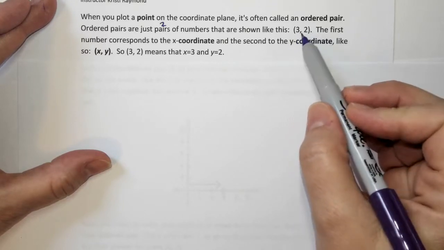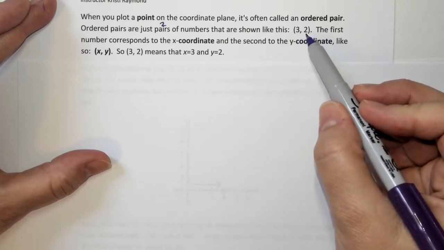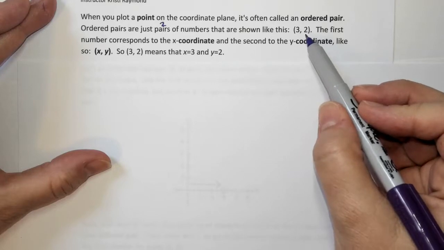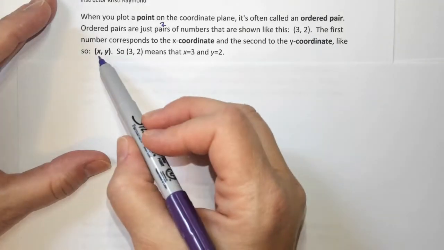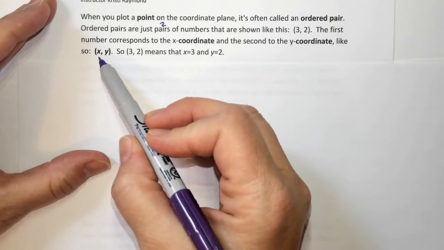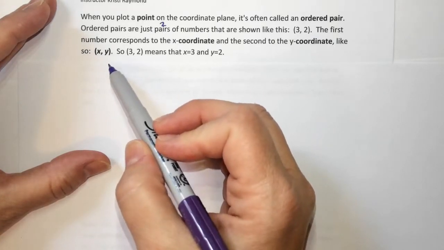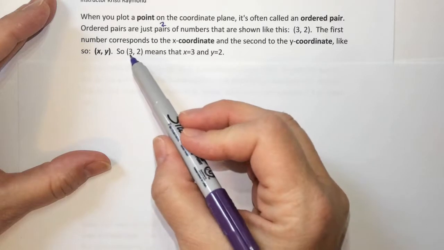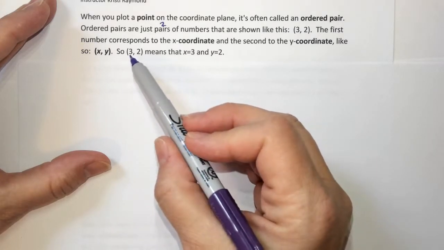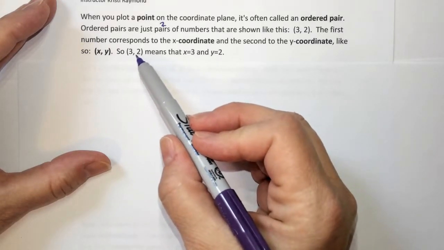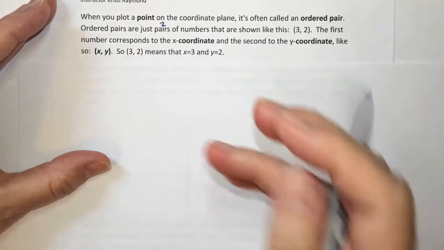And the second number that you see, in this case a 2, corresponds to the y-coordinate, or the y-axis. So it will always be written like this, parentheses, the x number, comma, and then the y number. So the point 3, 2 means that x is 3 at the same time that y is 2.